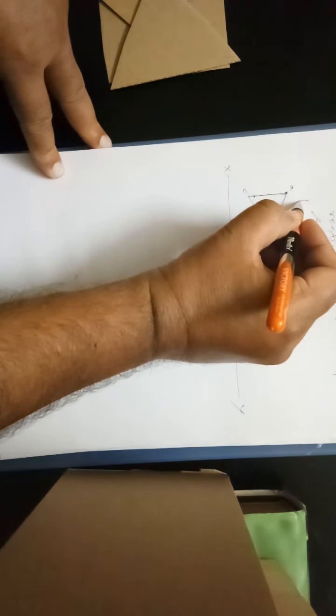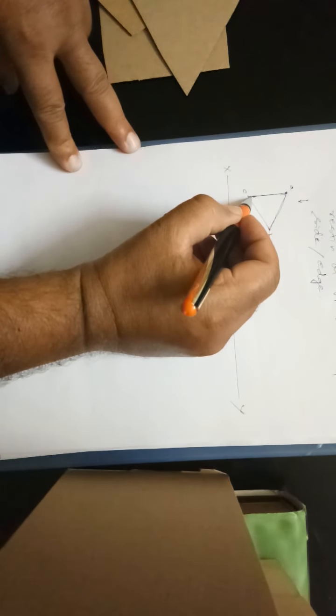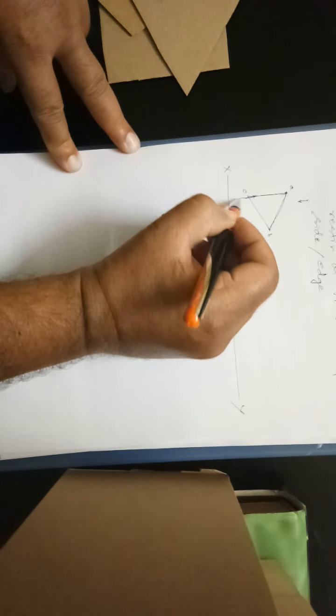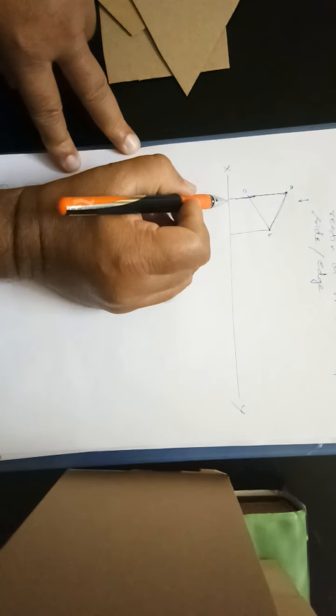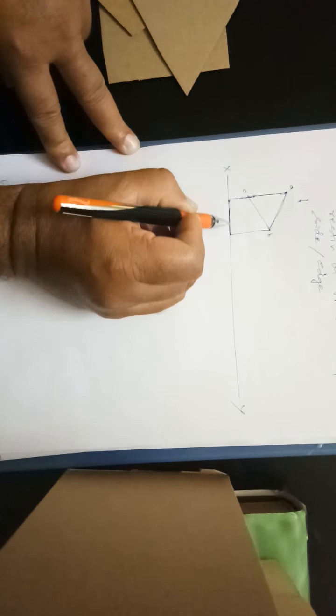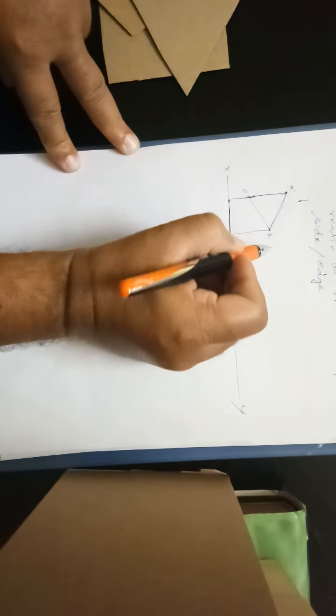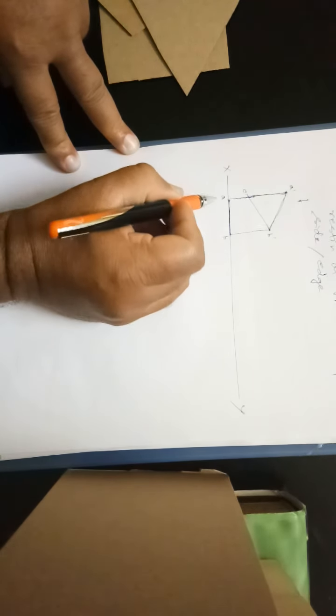In the top view, if you look from the top, you can see it appears as a line only. Because it is resting on VP, the top view will be a line on the XY line. So draw the projectors from A, B and C up to the XY line, and this will be the top view. This is A dash, B dash and C dash, and this is A, B and C in brackets. So this will be the initial position.